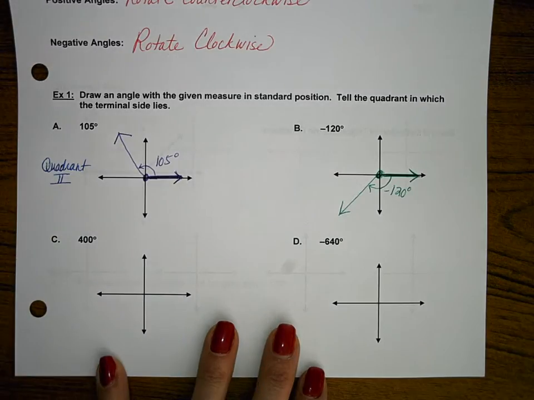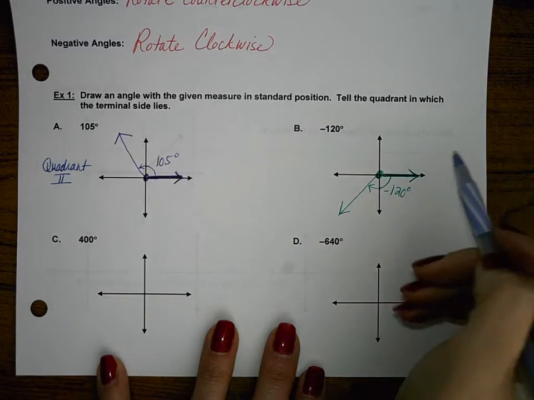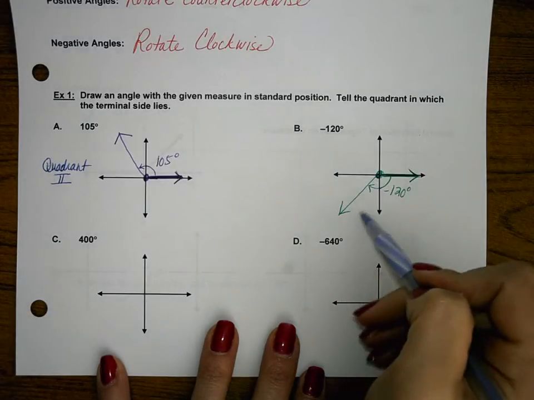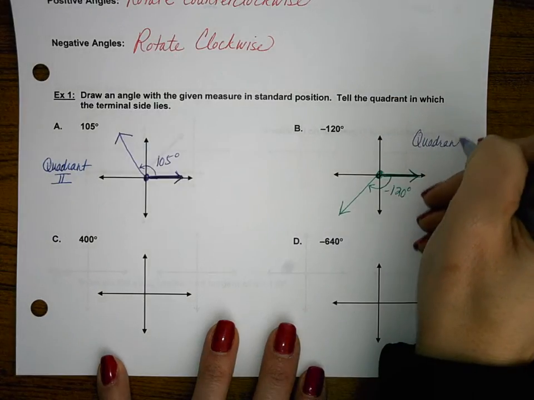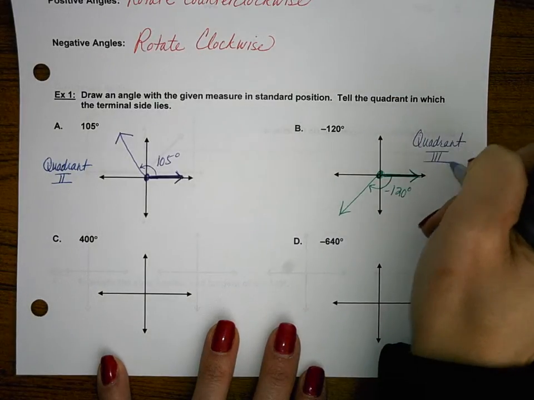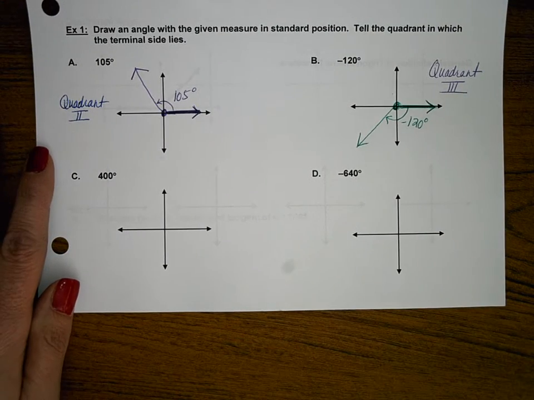All right. What quadrant am I in, Hunter? Yep. Absolutely. Quadrant 3. Quadrant 1, 2, 3, and 4. So this is quadrant 3. All right. 400 degrees.